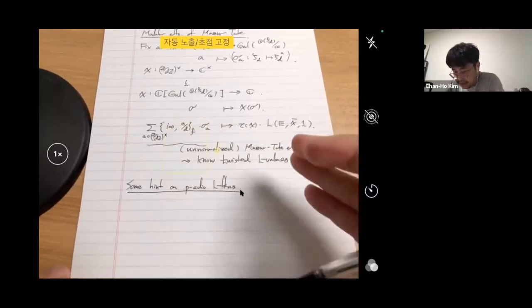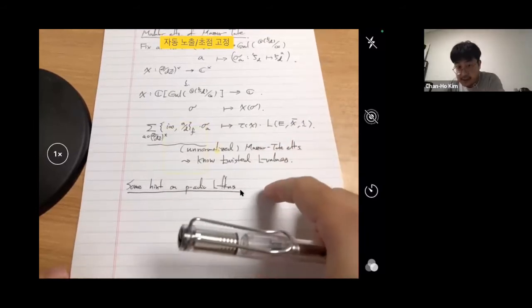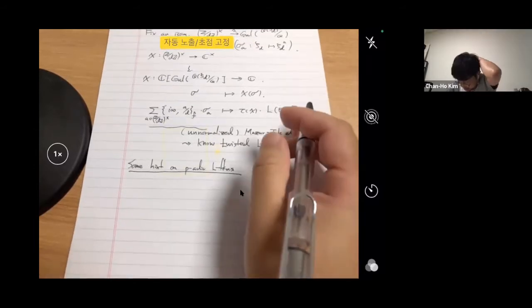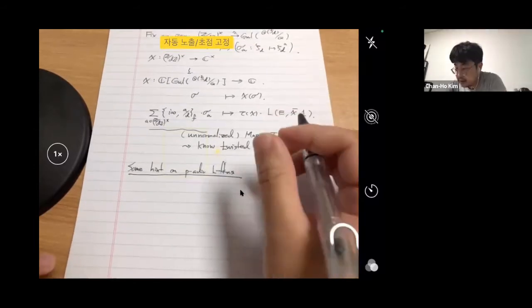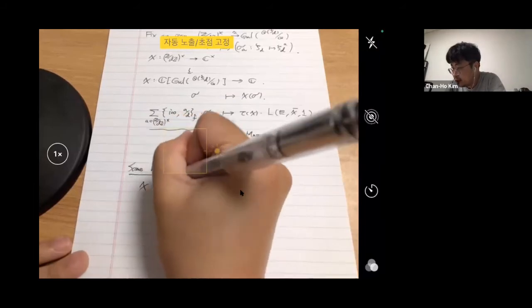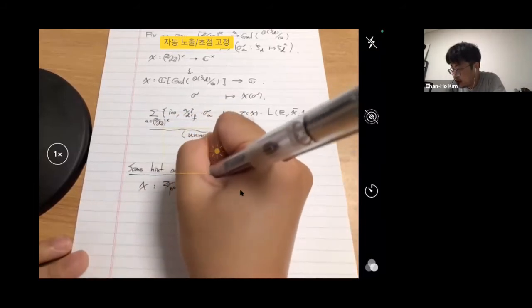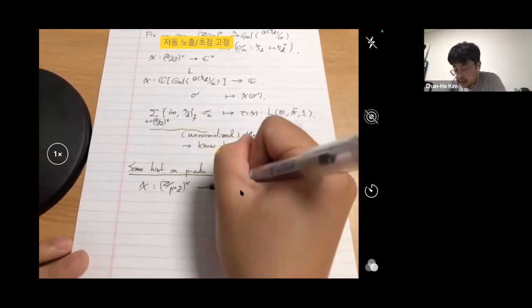So in this part, I will only consider the character of p-power conductor. Then chi is a character of (Z/p^n Z)^× to C^×.